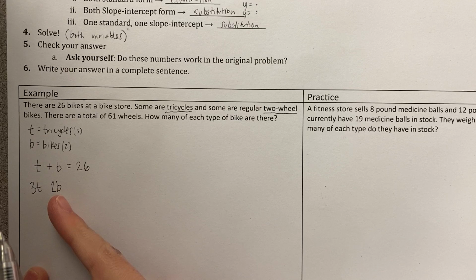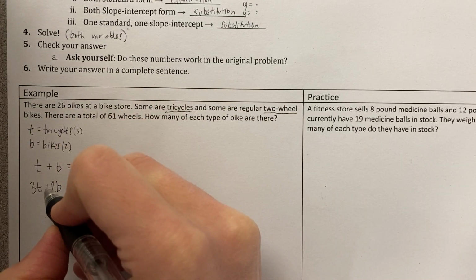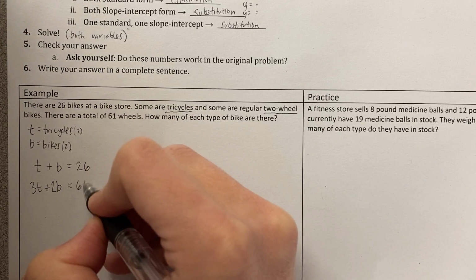Like let's say there's 10 bikes. That means there's 20 bike wheels. Let's say there's 10 tricycles. That means there's 30 tricycle wheels, right? I'm multiplying because for each tricycle, there's 3 wheels. Now, if I add up the tricycle wheels and the bicycle wheels, there's a total of 61 wheels.